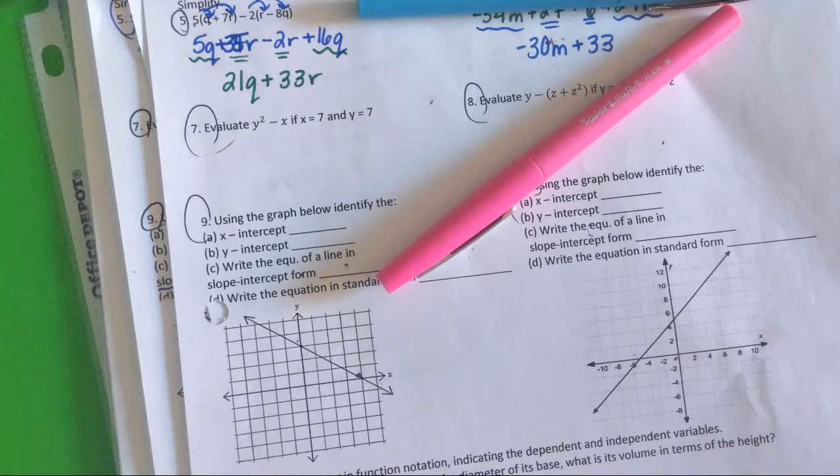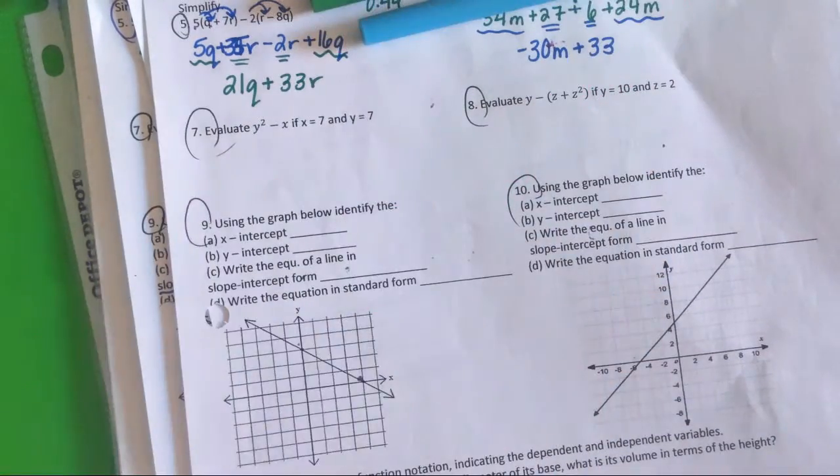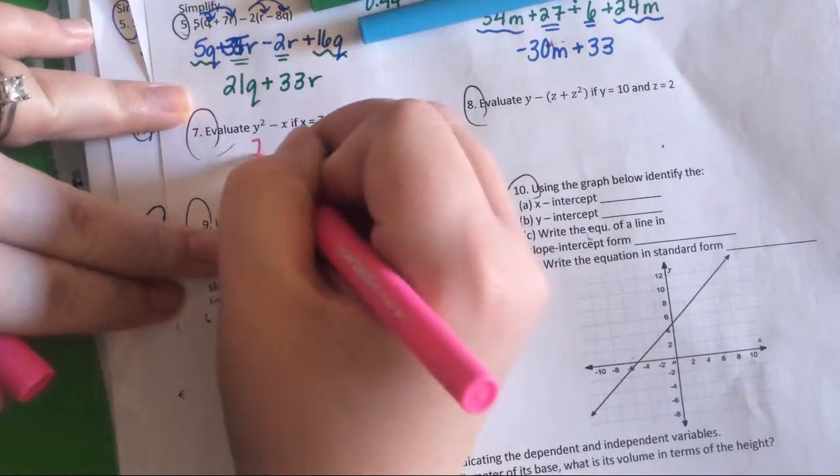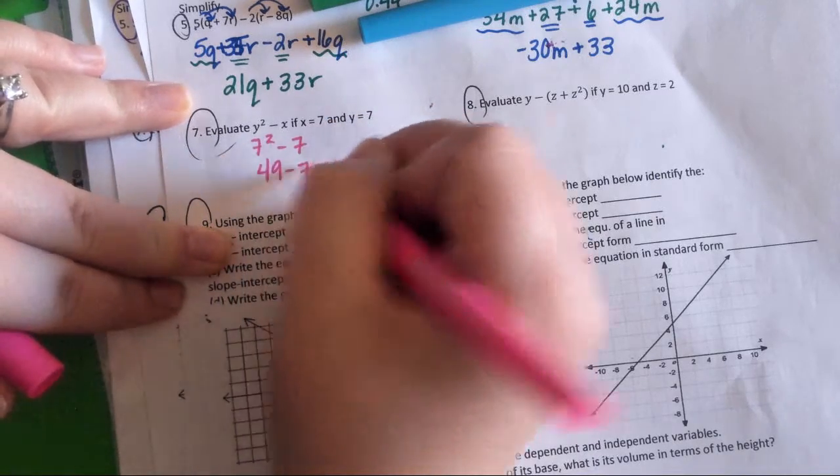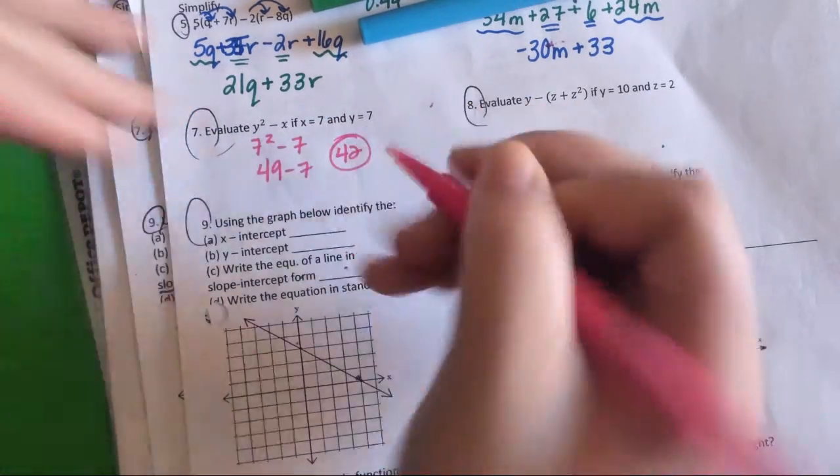Table 3 wants to volunteer for number 7. Go ahead. So 7 squared minus 7, 49 minus 7, that really is 42, so he is correct. He can have a point.